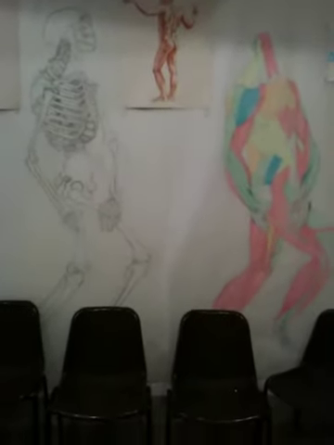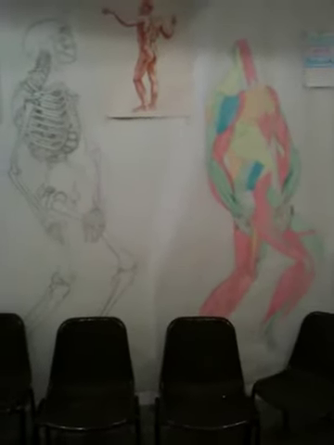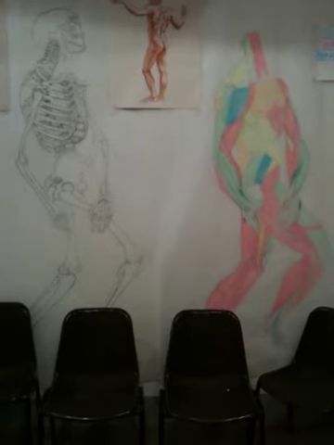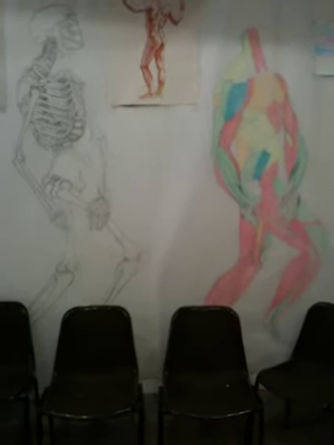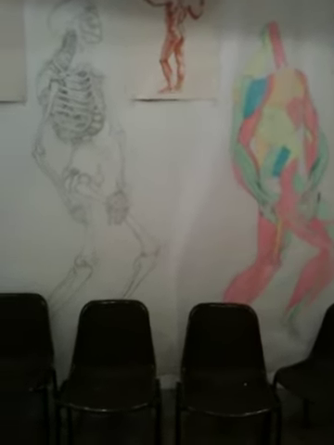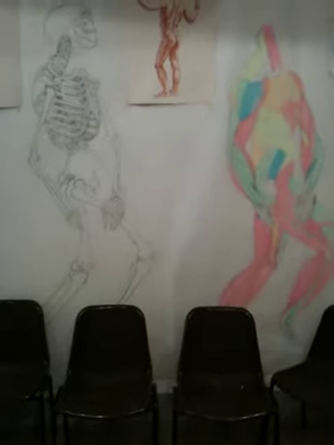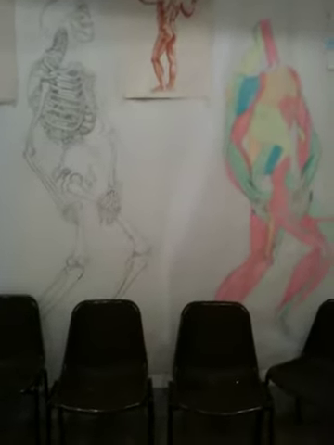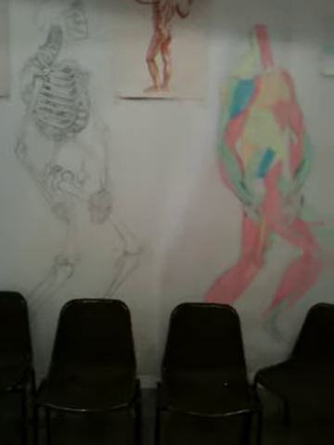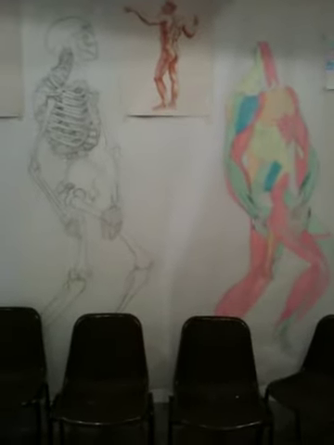And then once the bones are drawn, I can put another transparency on top of that, and that will help to understand how the muscles are applied on the bones, from origin to insertion, each muscle, and each function.